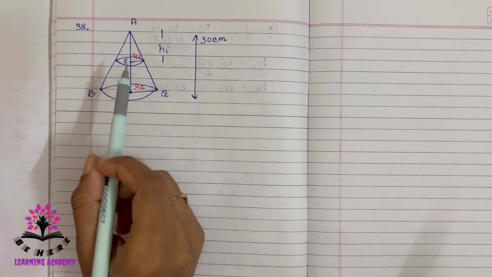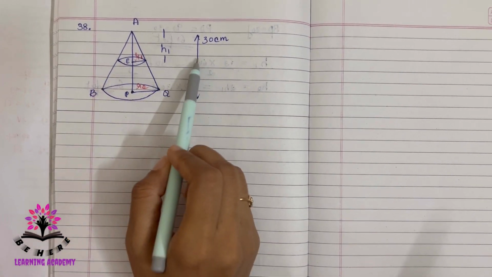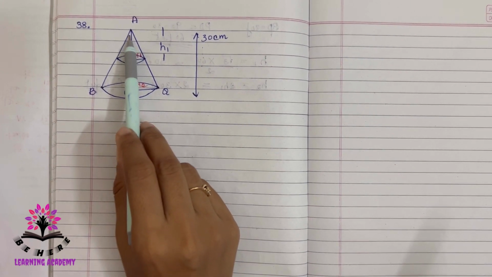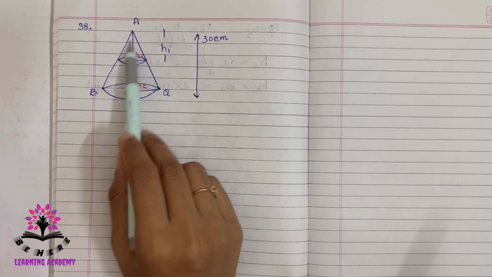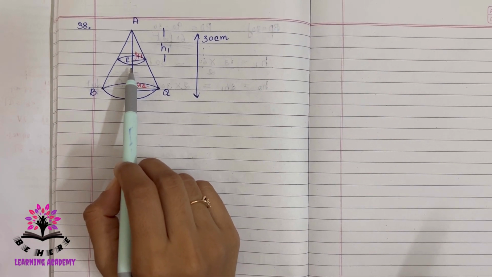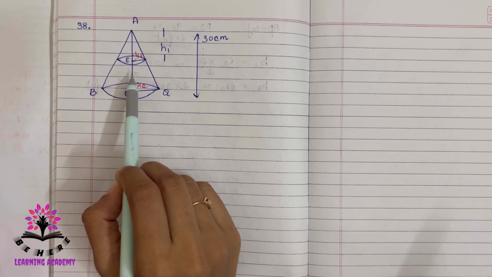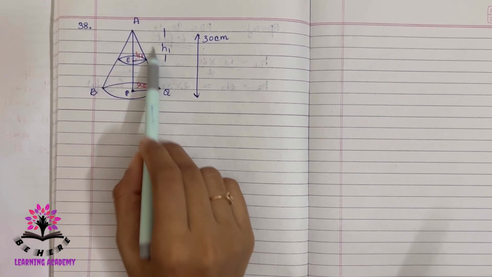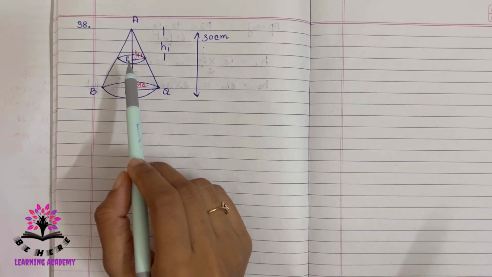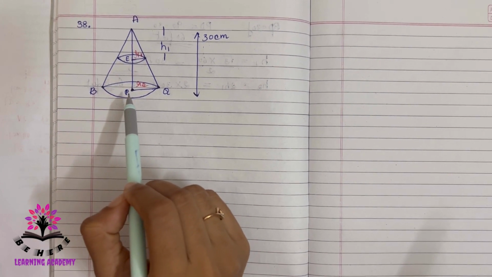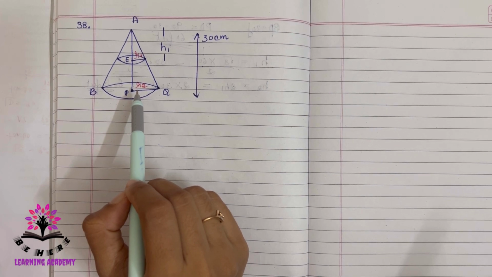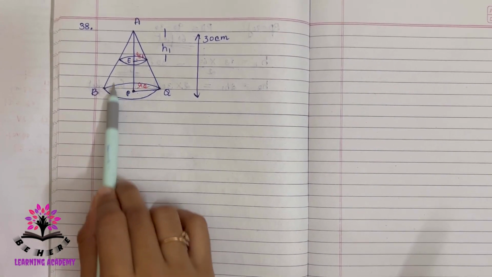The last question. The height of a cone is 30 centimeter. The height of the bigger cone is 30 centimeter. A small cone is cut off at the top by a plane parallel to the base and its volume is 1 by 27 of the volume of the given cone. Volume of this is 1 by 27th of the given volume of the cone. At what height above the base is the section made? Also find the volume of the frustum. You have to find the volume of the frustum.